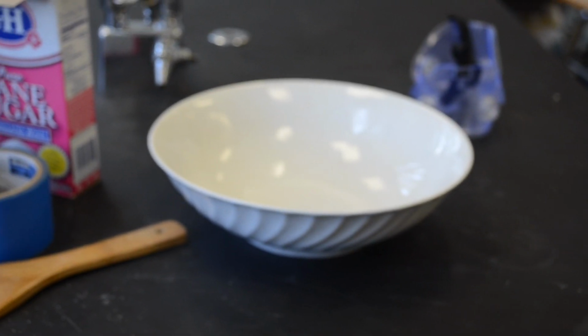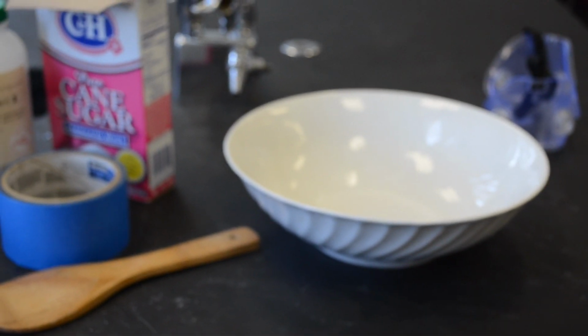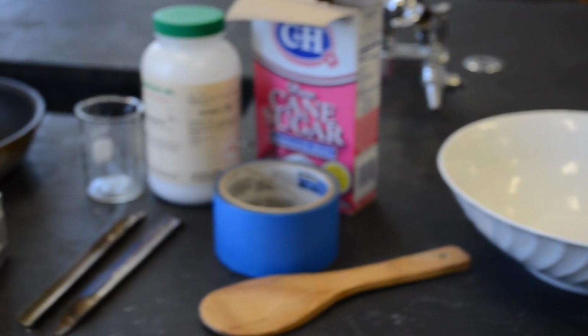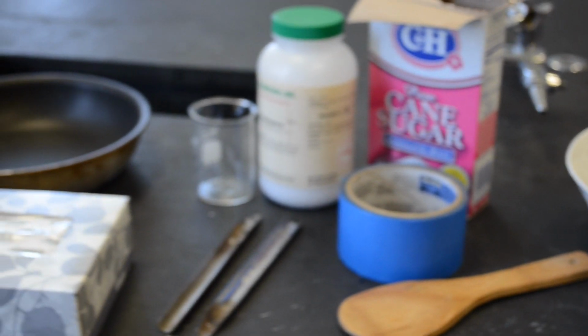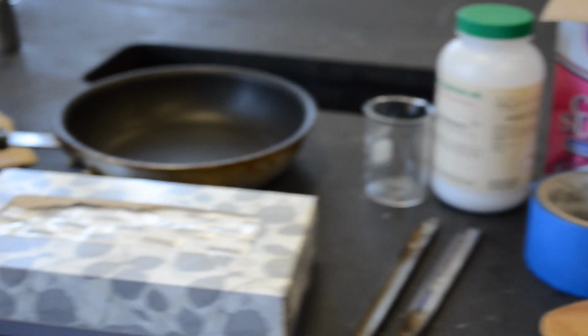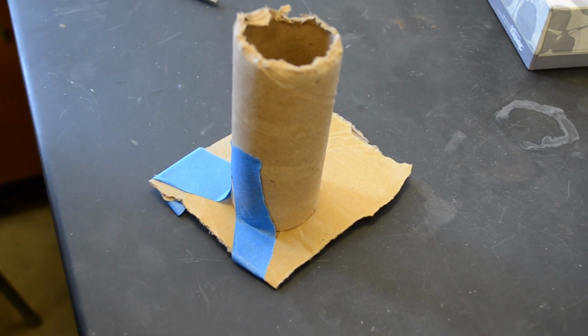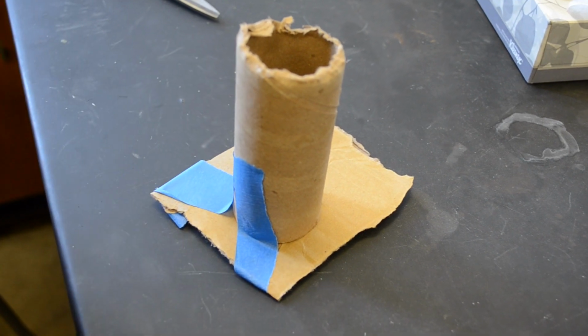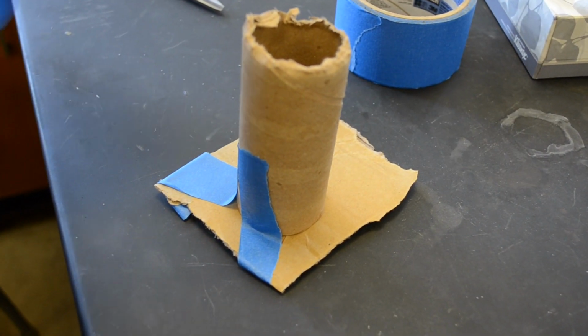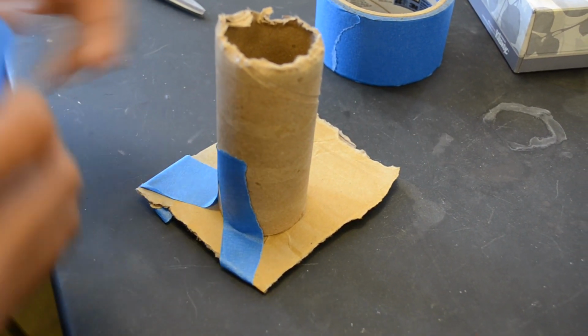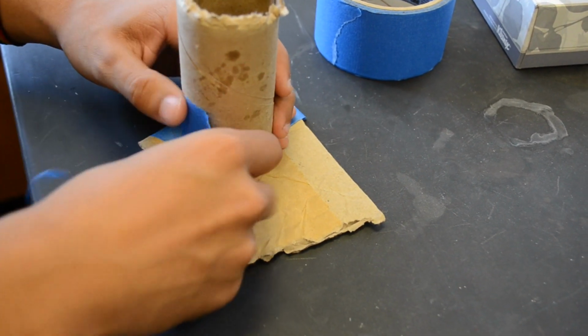Today we made a homemade smoke bomb. We used a large mixing bowl, skillet, sugar, potassium nitrate, empty toilet paper roll, cardboard, masking tape, scissors, and face tissue. First we started off by getting the toilet paper roll and the cardboard, and we put the cardboard underneath the toilet paper roll and taped it down securely.